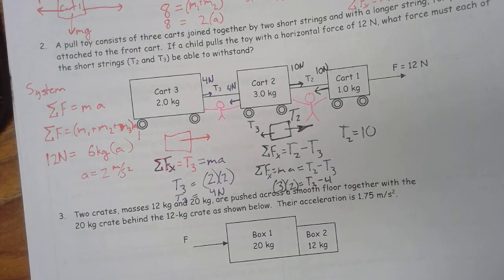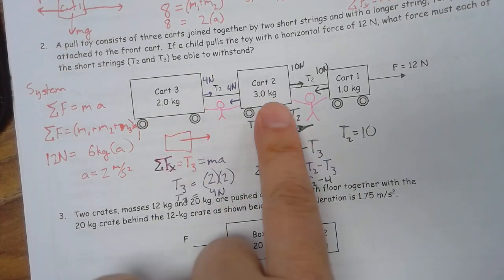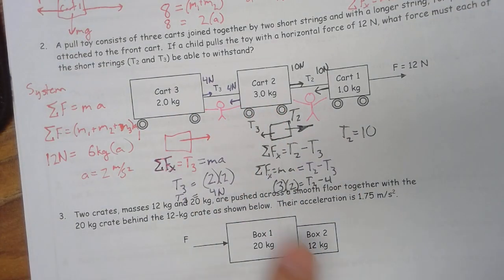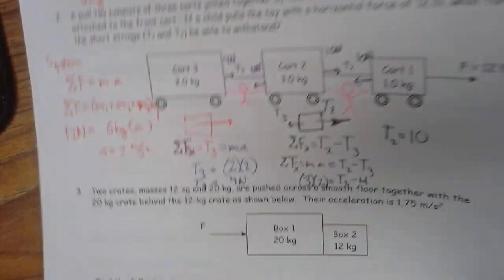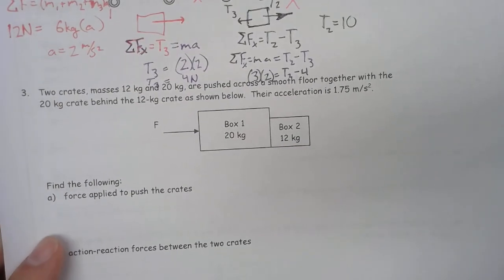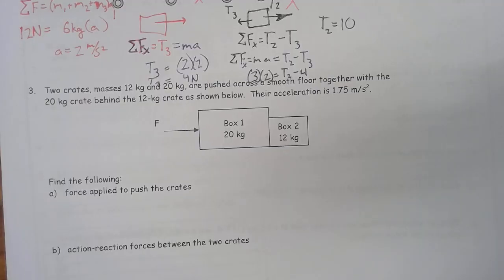Does that make sense? This person would be responsible for helping move the whole entire train behind it, as opposed to just the caboose. All right, last one. Two crates, masses 12 and 20, are pushed across the smooth surface. Tell me what to do.